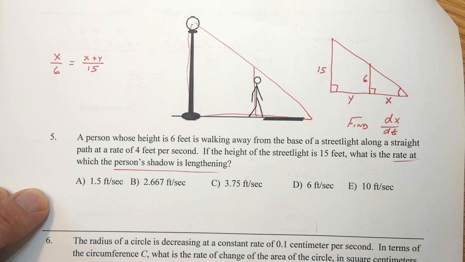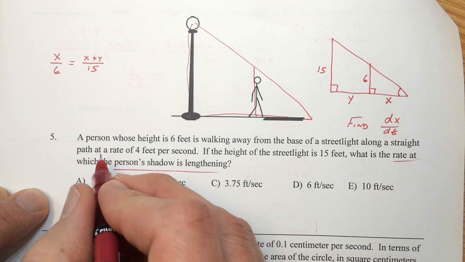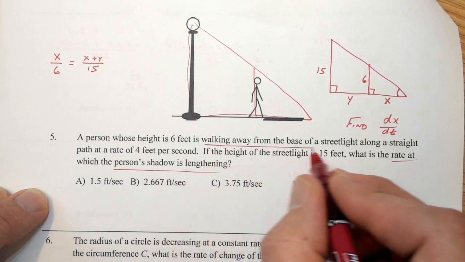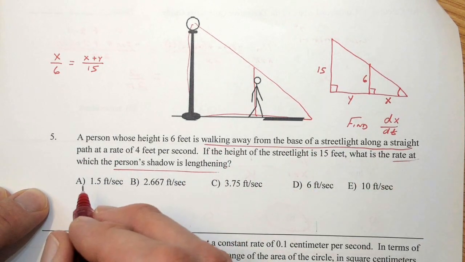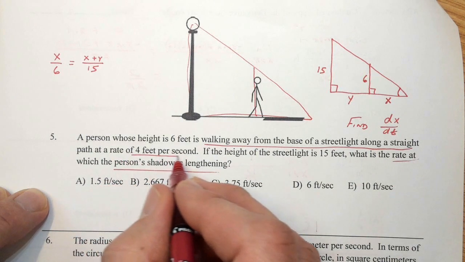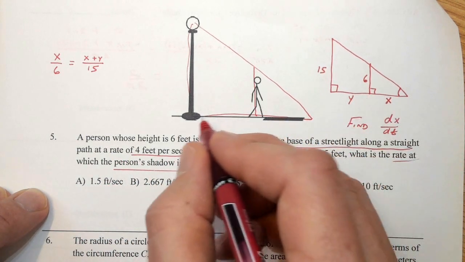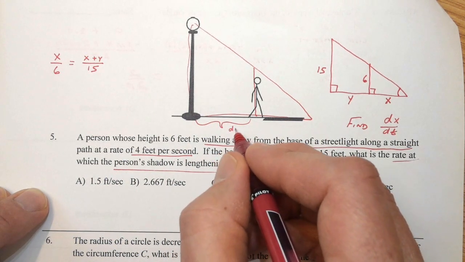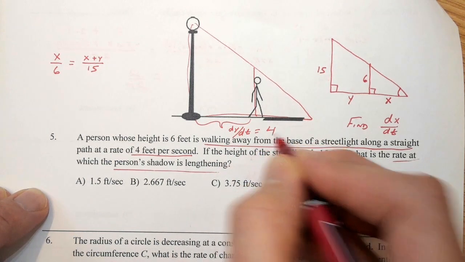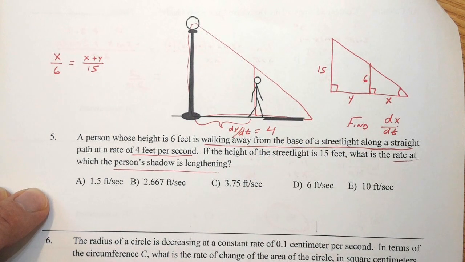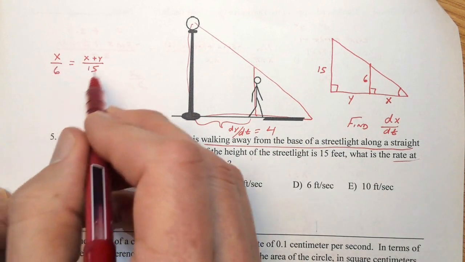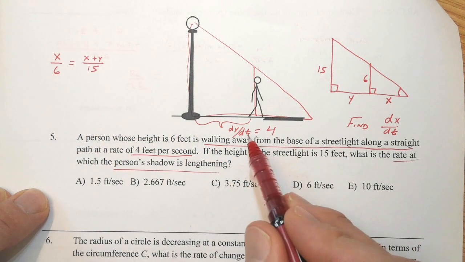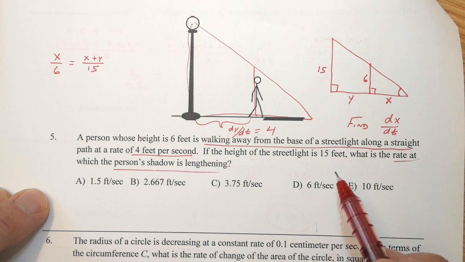And in addition to that, we have one more piece of information we haven't talked about yet, and that is that the person is walking away from the base of the street light at a rate of 4 feet per second. So what's changing is this distance right here. That's dy/dt. So we are told that dy/dt is equal to 4. All right. So what we're going to have to do here is derive this equation, and then we can work in dy/dt to find dx/dt.